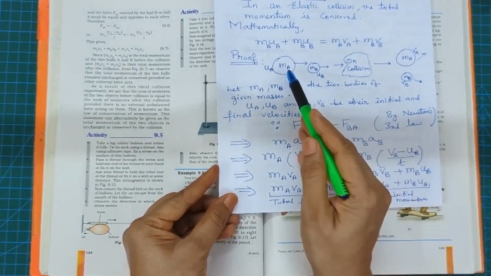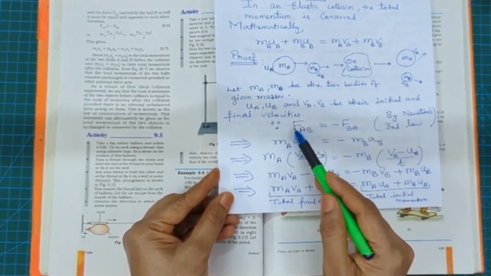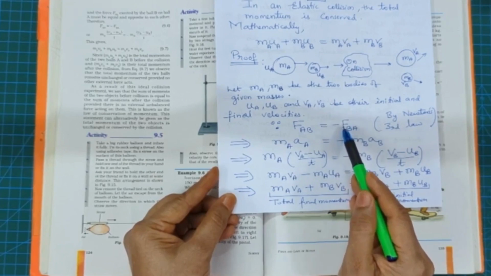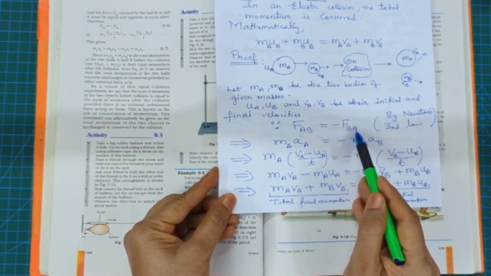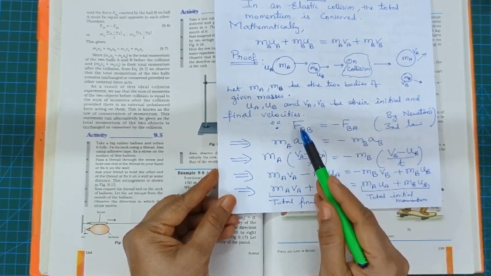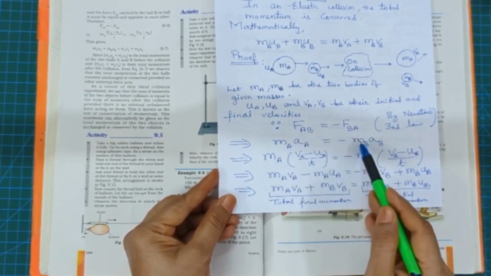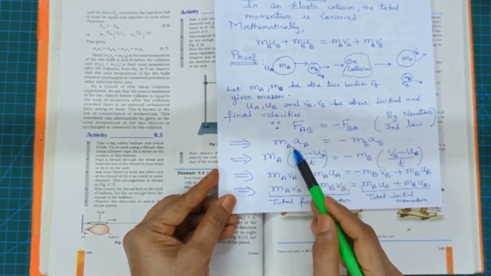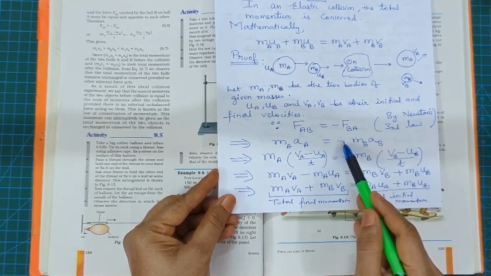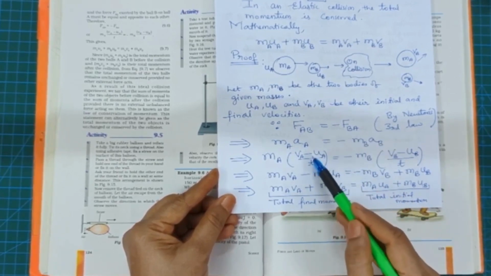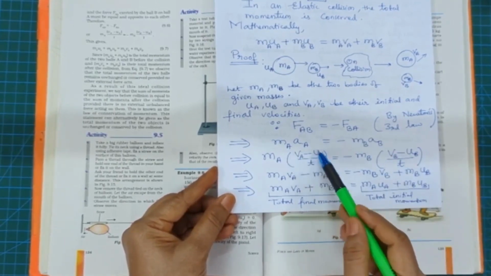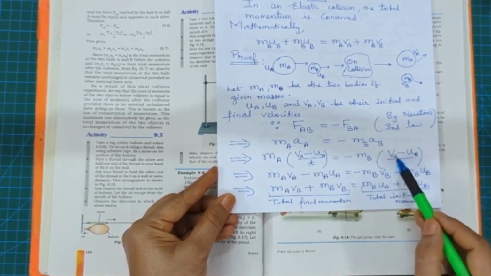Now let's begin. Since these two objects collided, the force applied by A on B is equal and opposite to the force applied by B on A. So this is by Newton's third law of motion. By Newton's second law of motion, we can write force is mass into acceleration. The left side is about object A and the right side is about object B, but the negative sign is there. In place of acceleration, we'll write rate of change of momentum, here also we'll write that. So this is all about object A, all about object B.